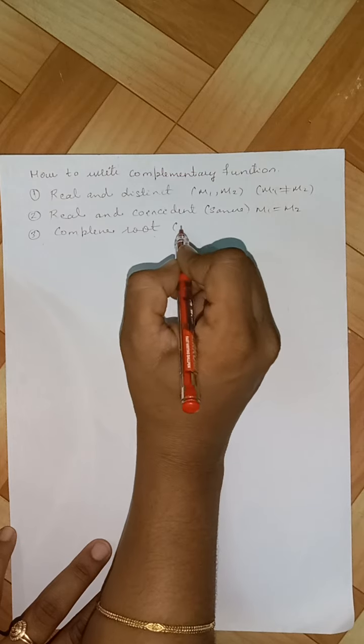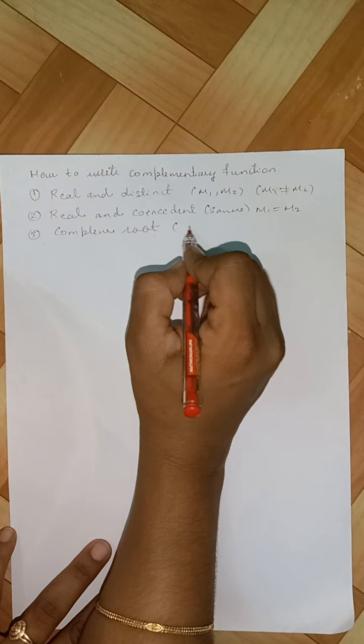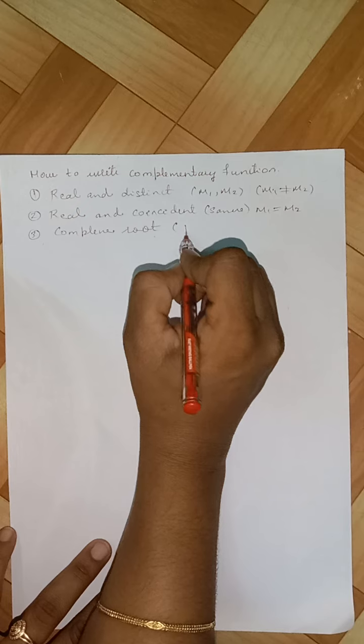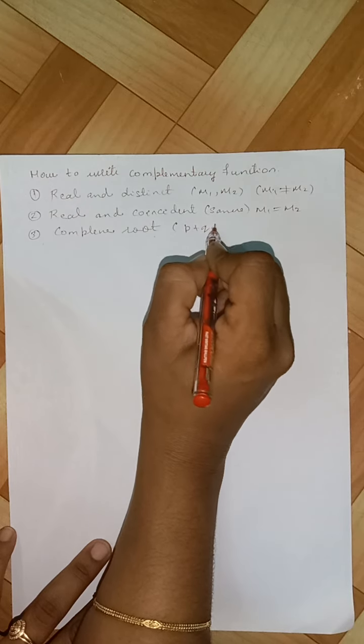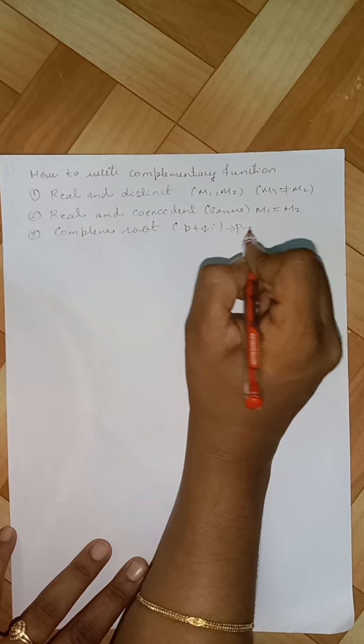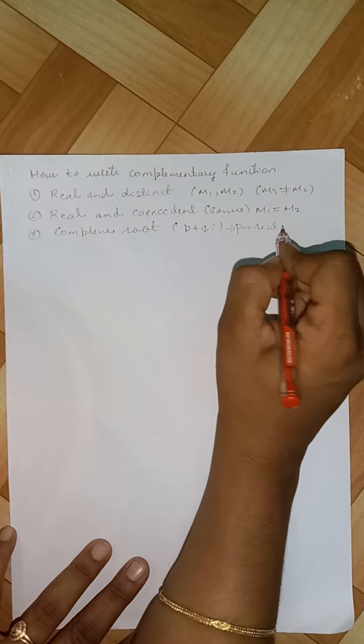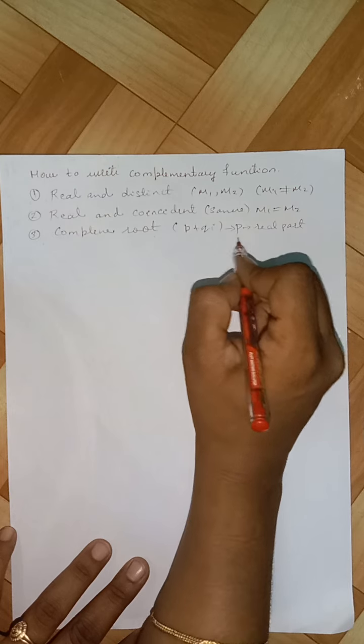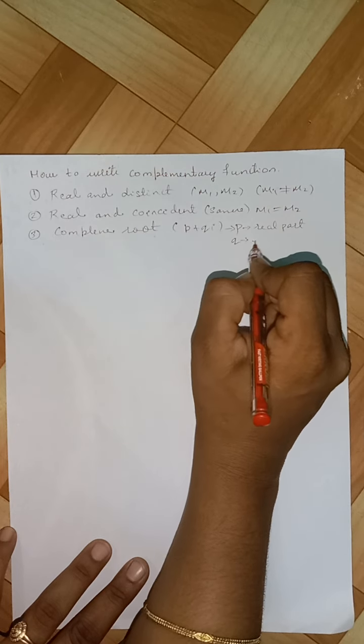So here we denote the complex root by P plus QI, where P is known as real part and Q is known as imaginary part.